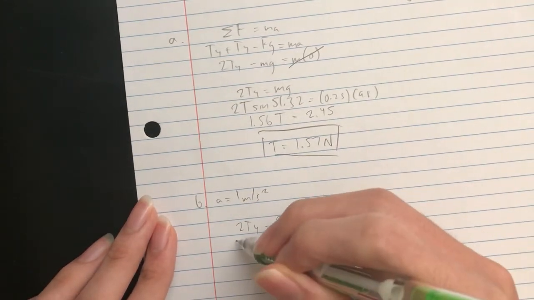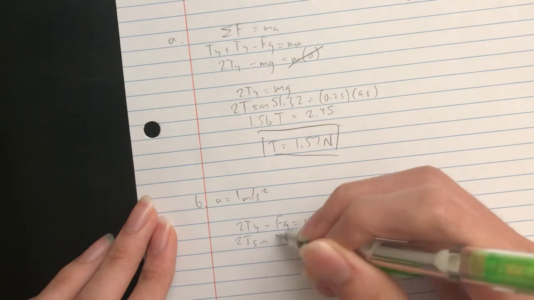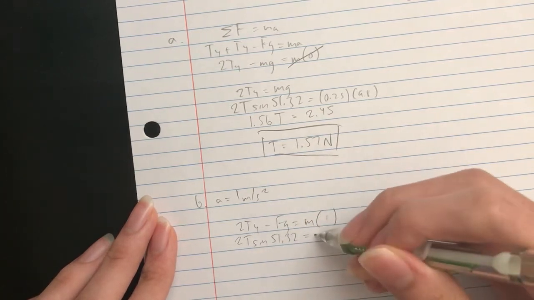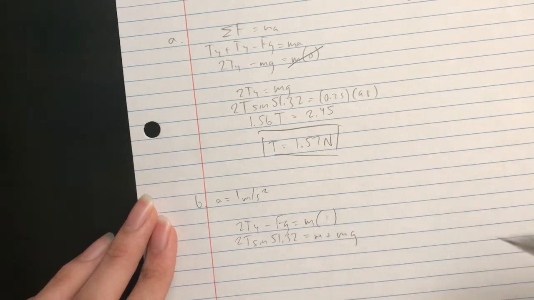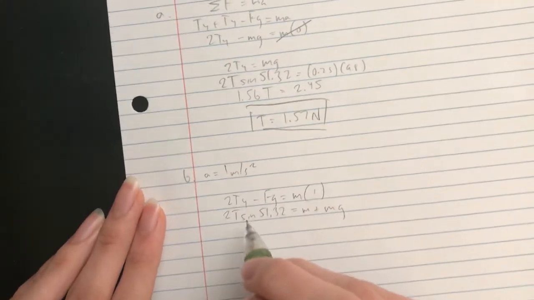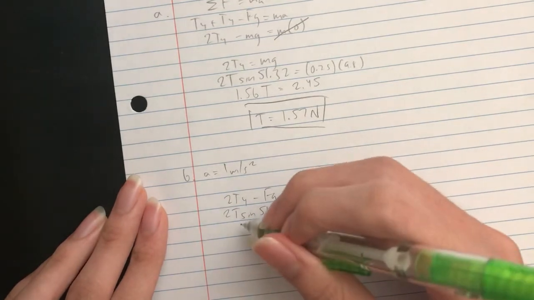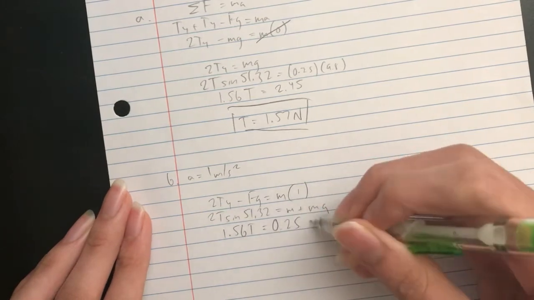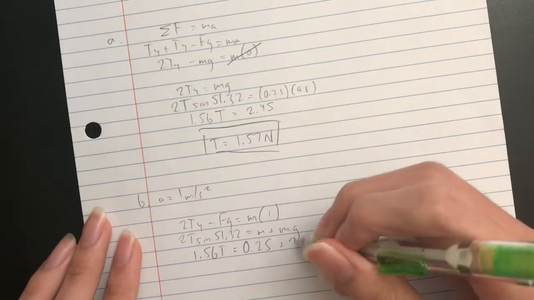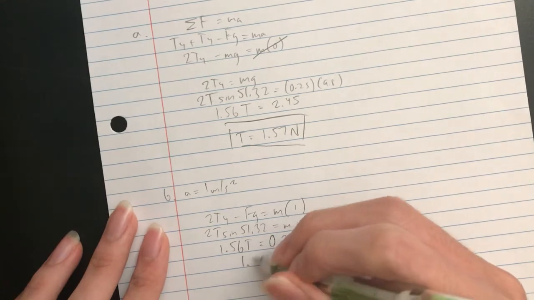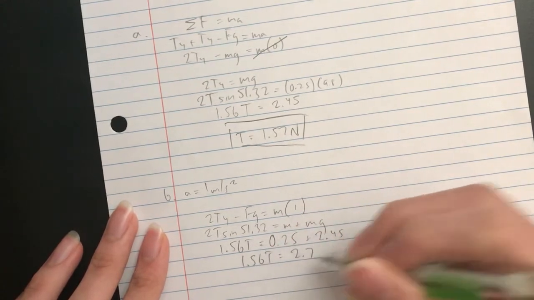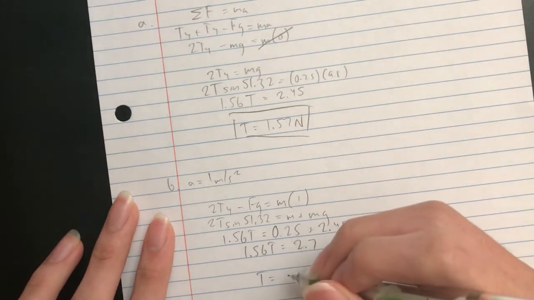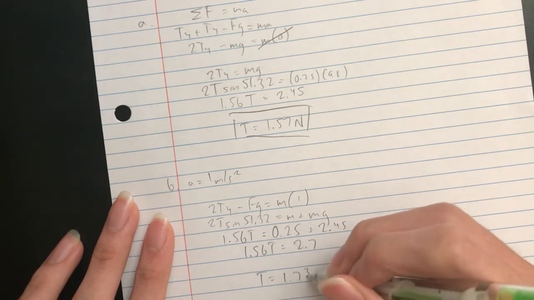So like before, 2T sine of 51.32, move FG to the other side, equals MA plus MG. Like before, 2 sine of 51.32 equals 1.56T equals M, which is 0.25, plus MG, which is 2.45, as we did last problem. So we get 1.56T equals 2.7, and divide 1.56 on both sides, and we get T equals 1.73 newtons.